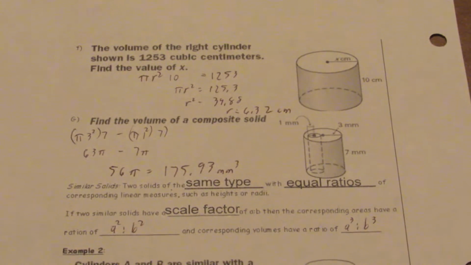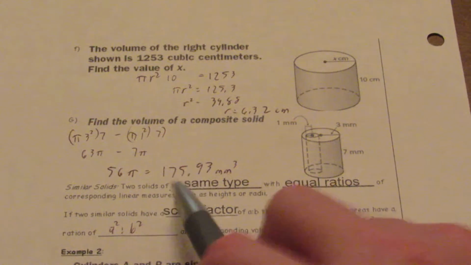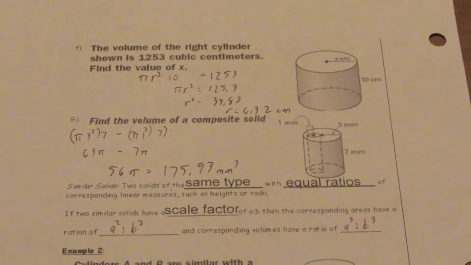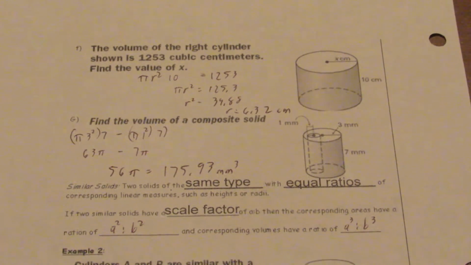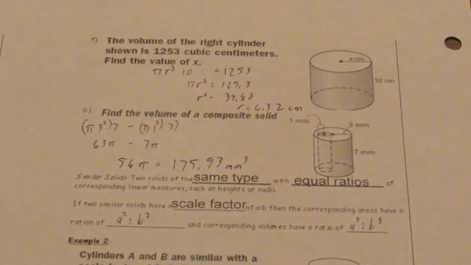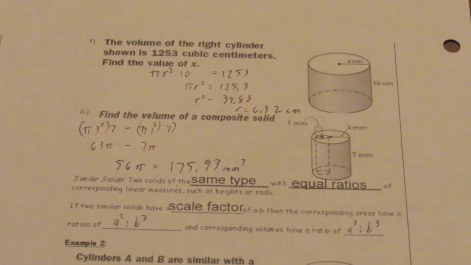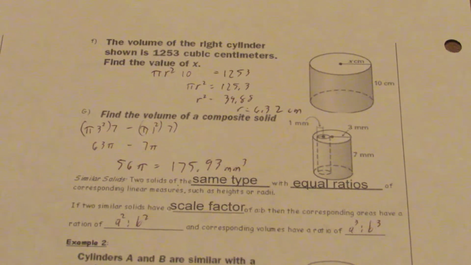So again, 56 pi is an acceptable answer there. Or I can multiply that out and get 175.93 millimeters cubed. Right? And you could multiply these out and deal with the decimal here if you're going to get this anyway. I like leaving it in terms of pi because 3 squared is 9. 9 times 7 is 63. 1 squared is 1. 1 times 7 is 7. I don't need to pull out my calculator. Whereas as soon as I introduce pi, I need to pull out my calculator because I'm not doing 3.14 times 63 in my head.